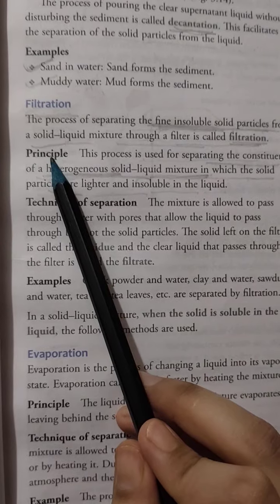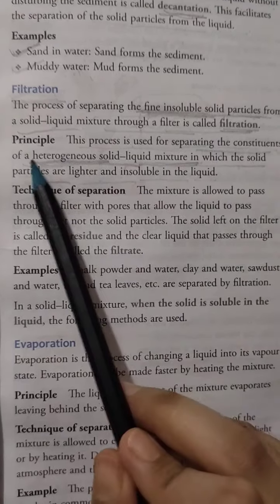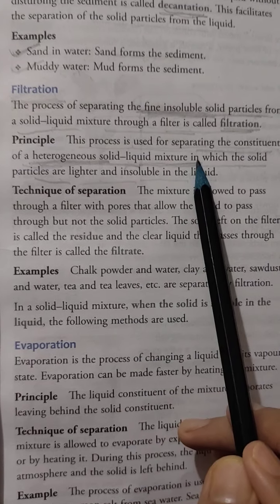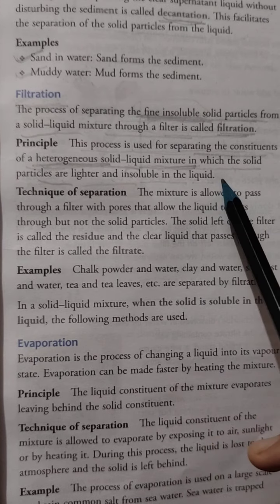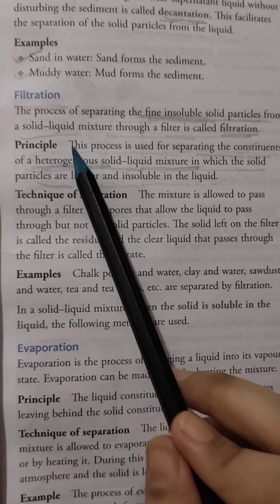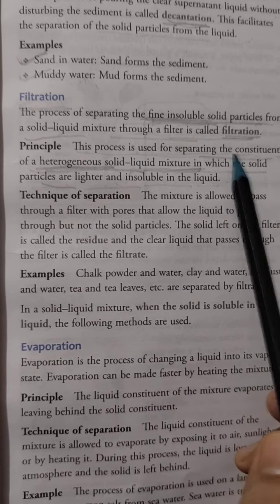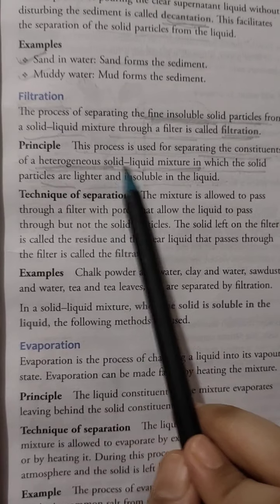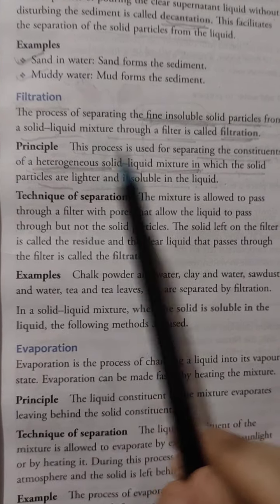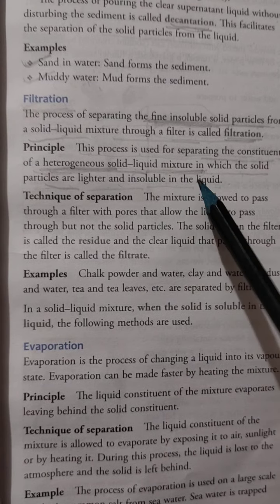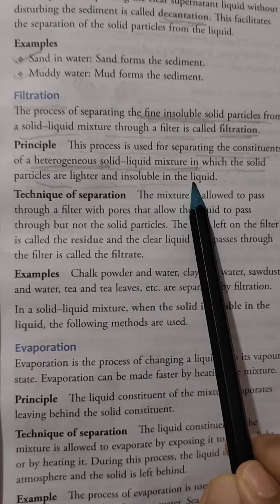वो solid particles का filtration होता है. The principle behind this process is used for separating the constituents of a heterogeneous solid liquid mixture in which the solid particles are lighter and insoluble in the liquid. What happens? इसमें इस प्रोसेस का जो मेन प्रिंसिपल है वो ये है कि जो भी सेपरेटिंग कॉन्स्टिट्यूएंट्स हैं उस हेट्रोजीनियस सॉलिड लिक्विड मिक्सचर में, हेट्रोजीनियस मीन्स द मिक्सचर इज नॉट यूनिफॉर्मली डिस्ट्रीब्यूटेड, तो उसमें क्या होता है, solid particles are lighter and insoluble in the liquid.